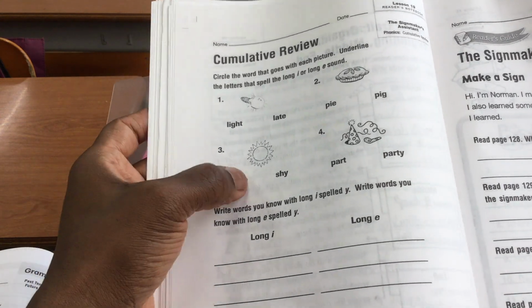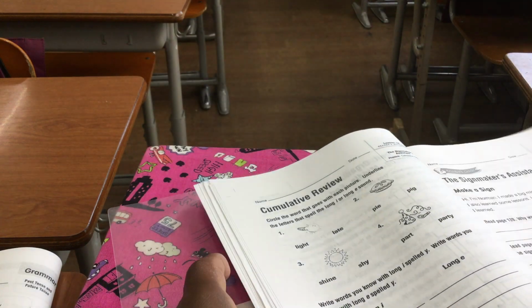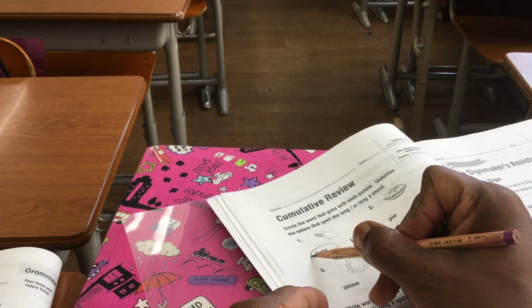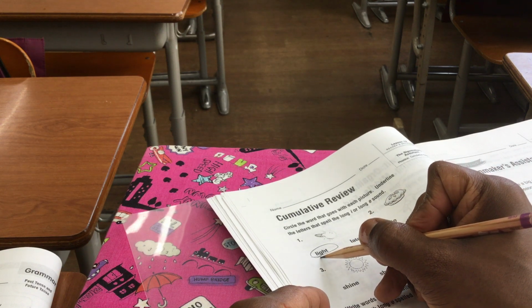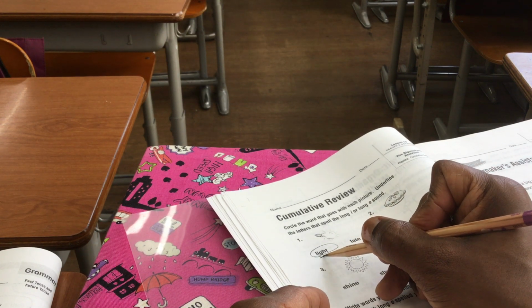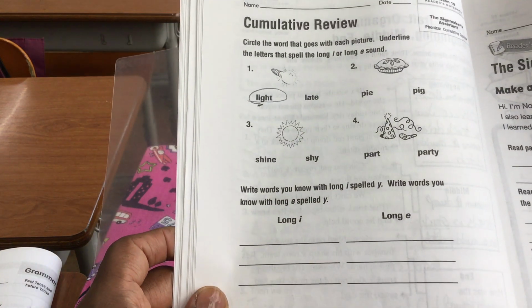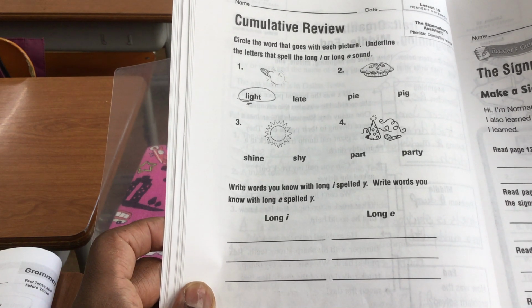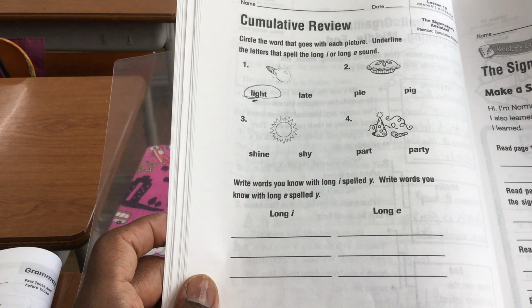Number 1, we have light and we have late. So we know that this is a light. I'm going to circle it. And you can hear the long I sound. Light. Number 2, we have pie and pig. Number 3, we have shine and shy. Number 4, we have part and we have party.